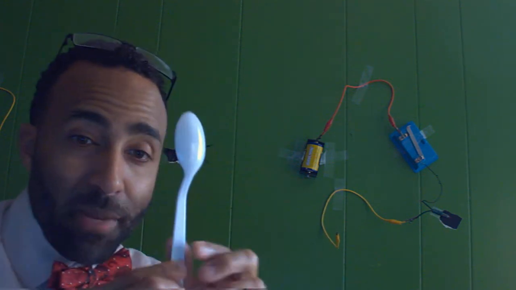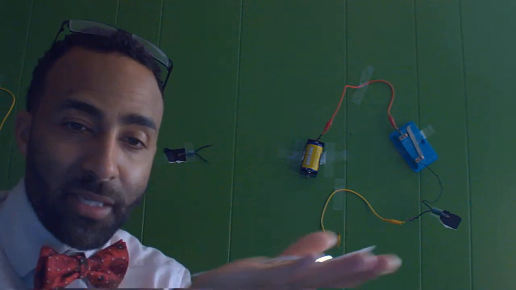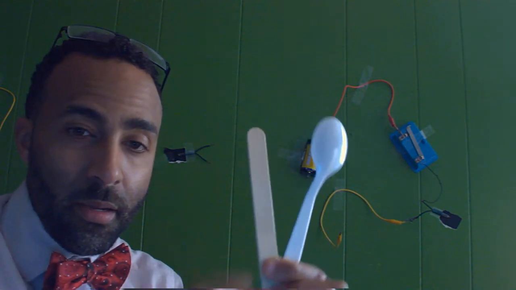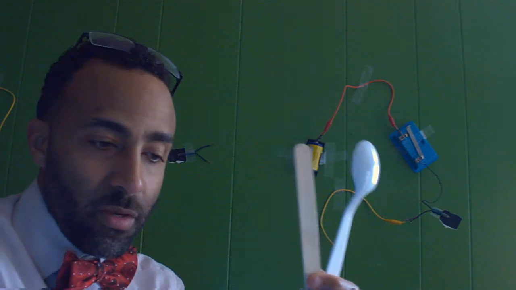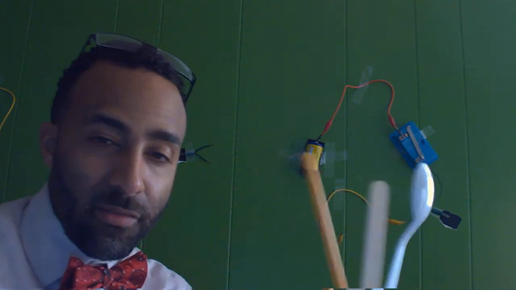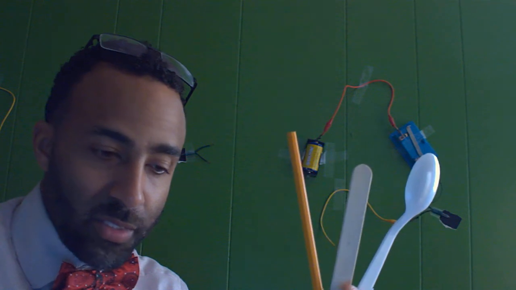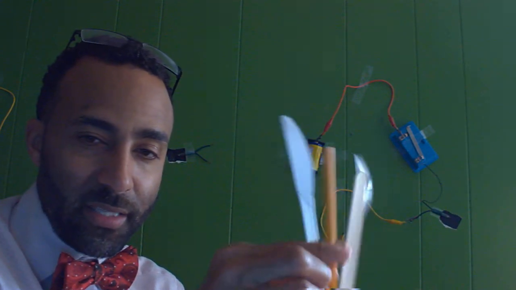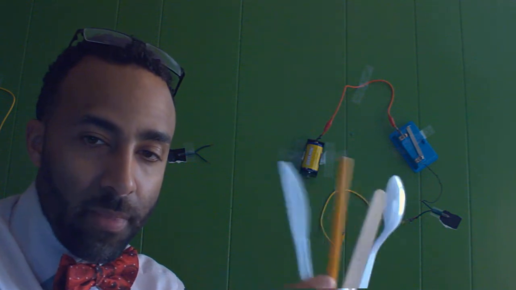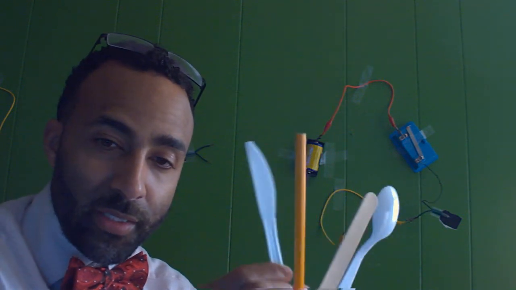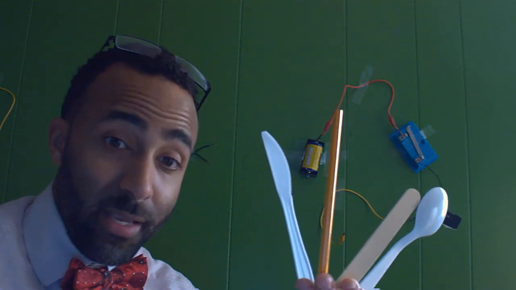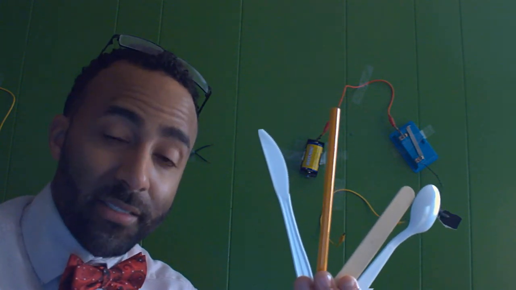All right, scholars, we have looked at so many different materials today. We've looked at a plastic spoon that are insulators. I'm going to stick my insulators in this hand. We looked at a wooden popsicle stick that was an insulator. We looked at the wood portion of a pencil that was an insulator. And we looked at a plastic knife that was an insulator. I want you to ask yourself today, what are the similarities that we see between our insulators?